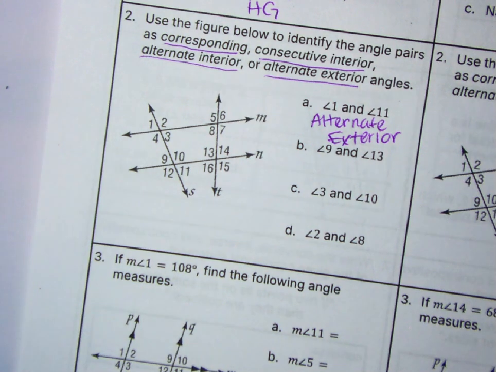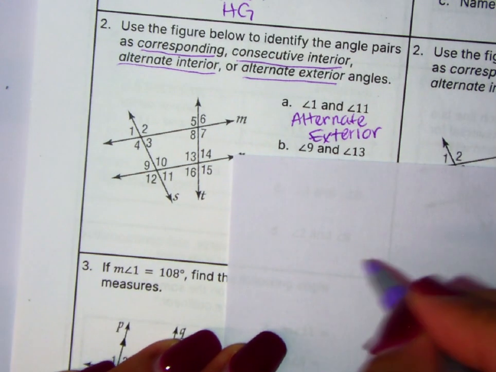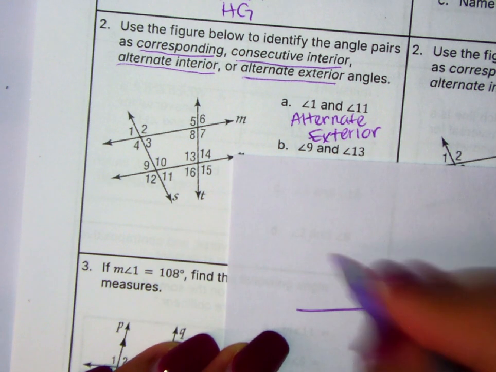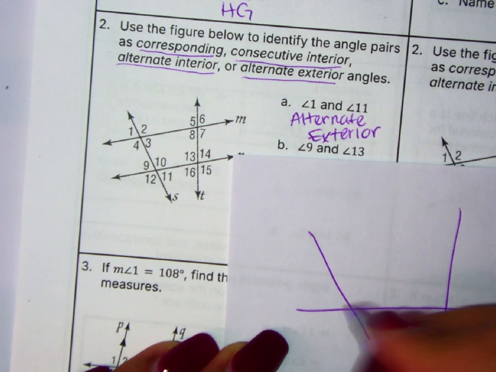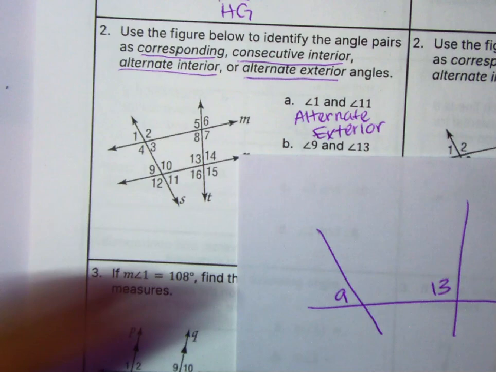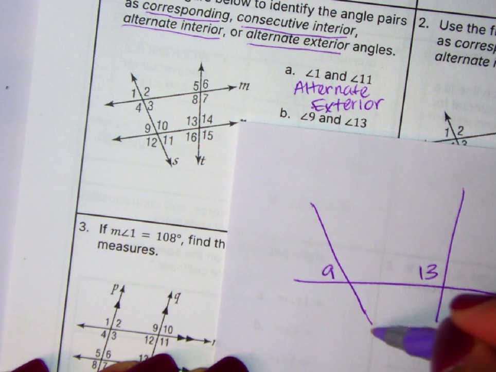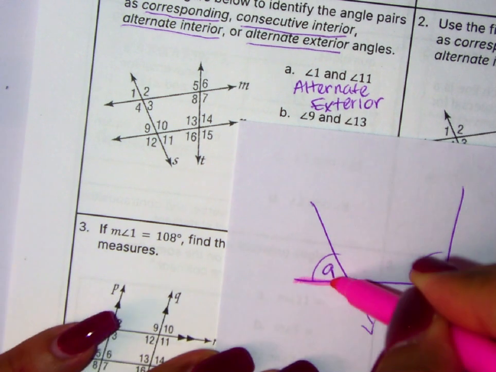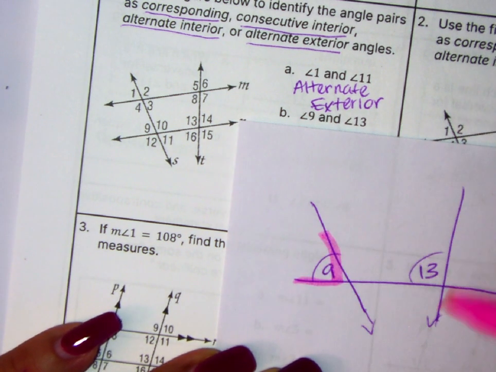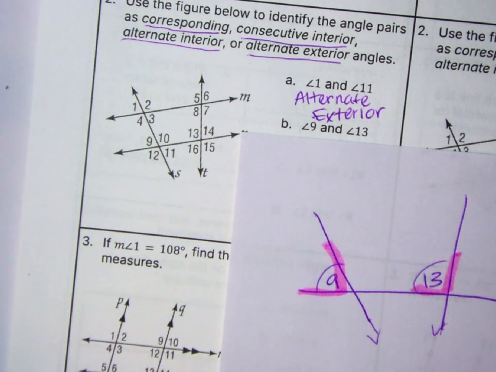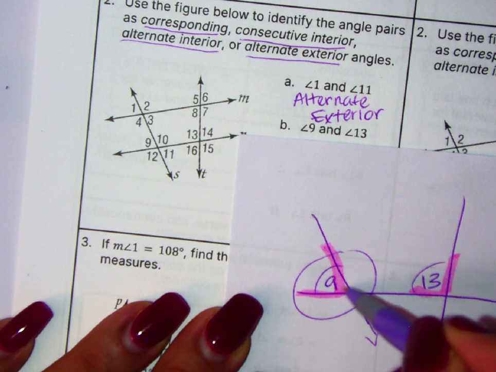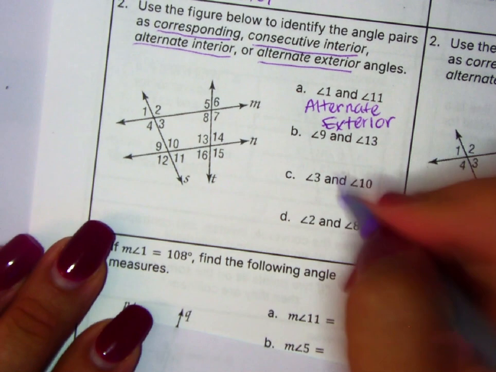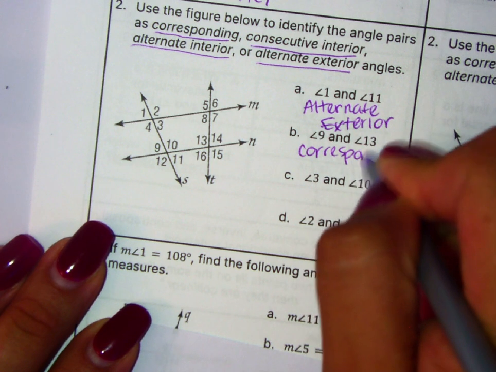The next one we have is 9 and 13. So angle 9 and 13. We're looking at these two lines right here, 9 and 13. The fact that these two lines are kind of going at an angle means that these won't be parallel. But as far as what type of angles these are, these both will be corresponding angles because if you slide it, this is the same position. Not the same angle, but the same position. Top left, top left. So this is a pair of corresponding angles.